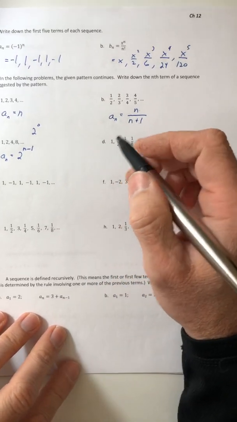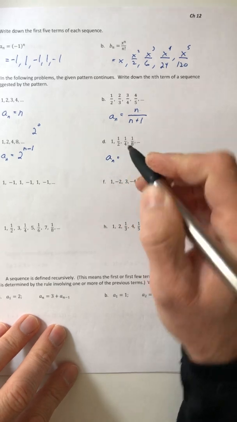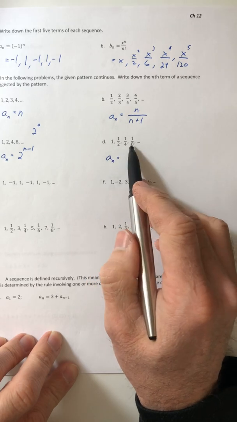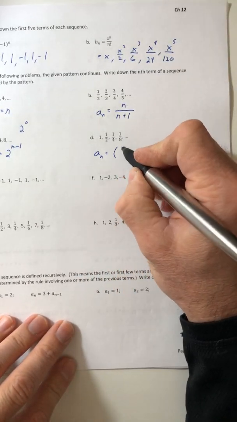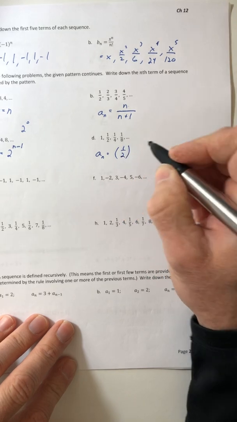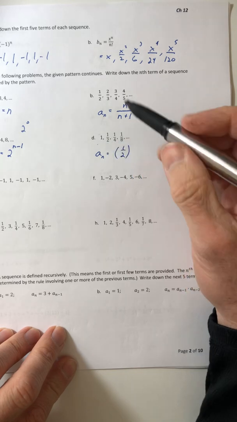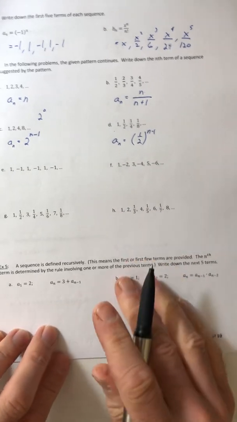All right, part D. I kind of have the same thing happening. Instead of multiples of 2, though, it's multiples of a half. So the 1/2 to the, and I'm supposed to get 1 as my answer again. So 1/2 to the n minus 1.